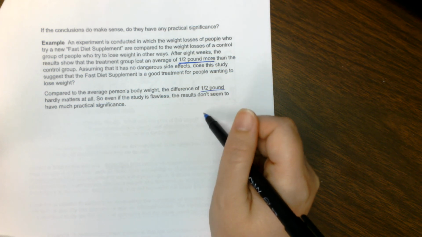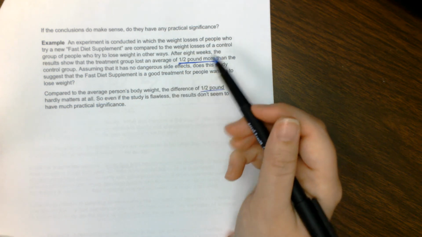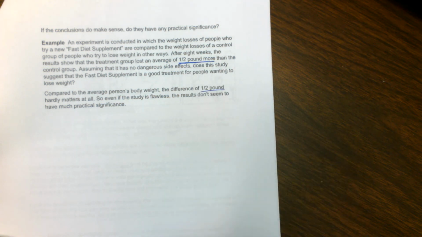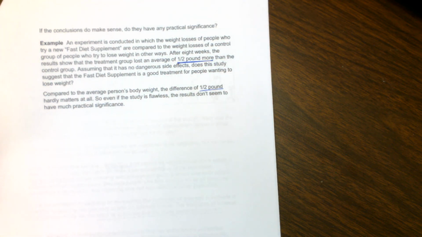If this fast diet supplement was expensive, that ½ pound more would not convince me to use it rather than using something else. Okay, so that is 5B. It's just looking at experiments or statistical studies and trying to decide whether it is something you can believe or not.